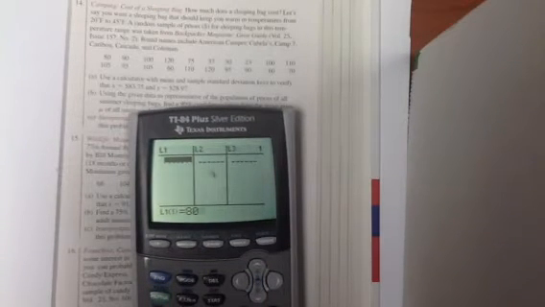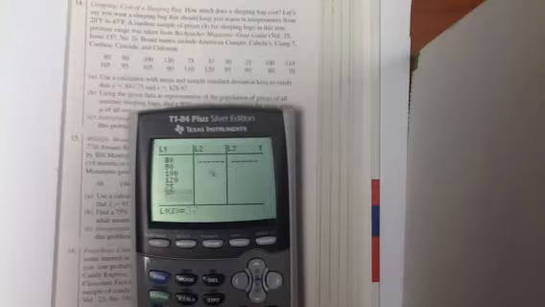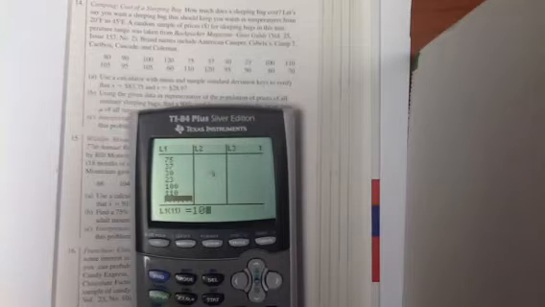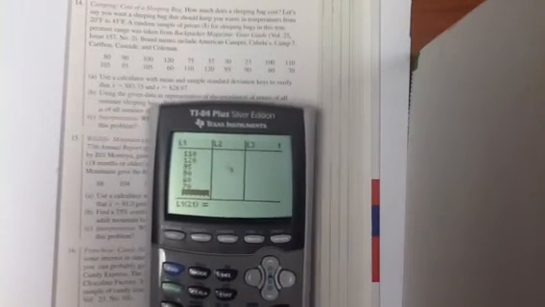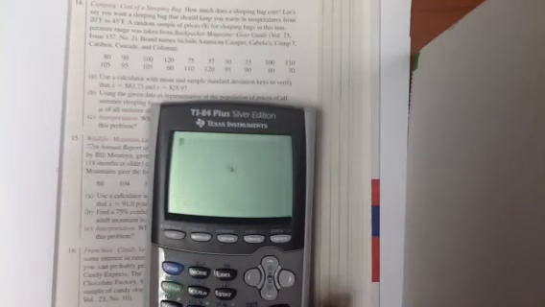So we have 80, Enter, 90, Enter, 100, Enter, 120, Enter, 75, Enter, 37, Enter, 30, Enter, 23, Enter, 100, Enter, 110, Enter, 105, Enter, 95, Enter, 105, Enter, 60, Enter, 110, Enter, 120, Enter, 95, Enter, 90, Enter, 60, Enter. Everybody got it in their calculator? And once we have it in our calculator, we do second quit to go back to our home screen here.